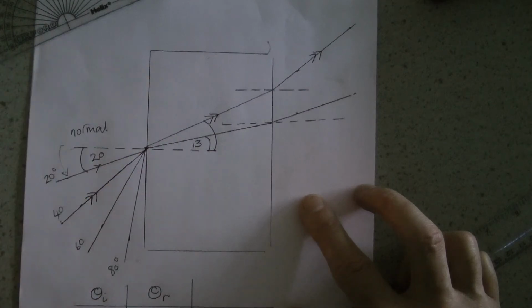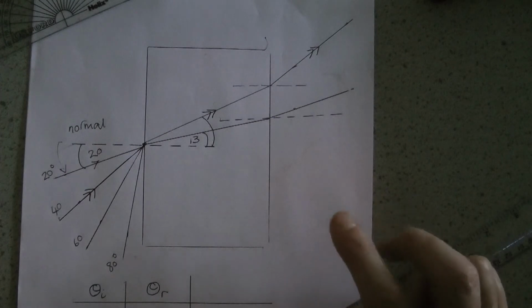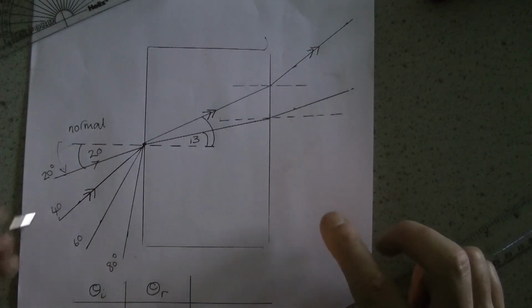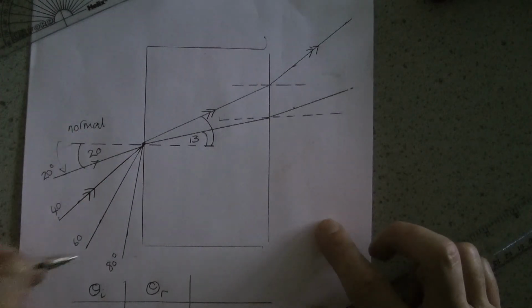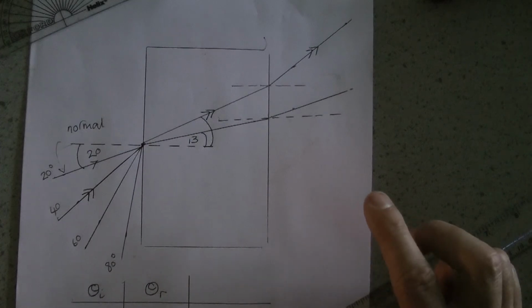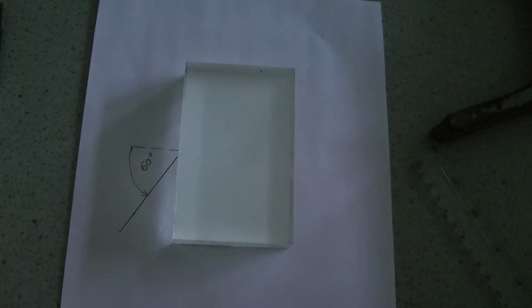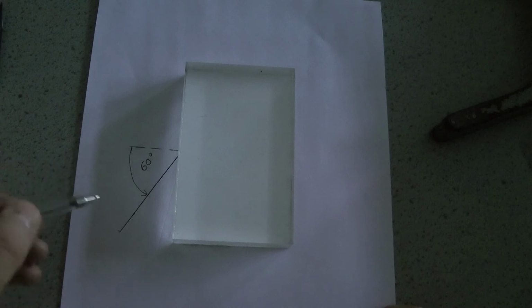It's going to get a wee bit cluttered here. So I'm going to get another bit of paper and do the same again, but for 60 and 80 degrees. Right, I've rejoined round my block, and we're only going to do the 60 degree one. Well, we could try 80 as well.